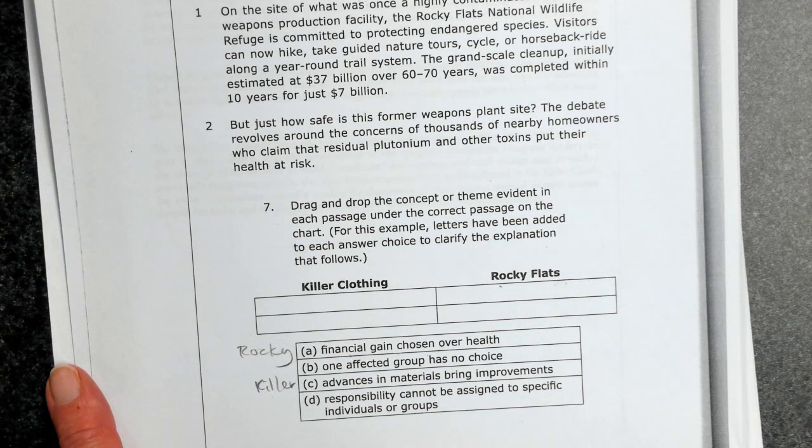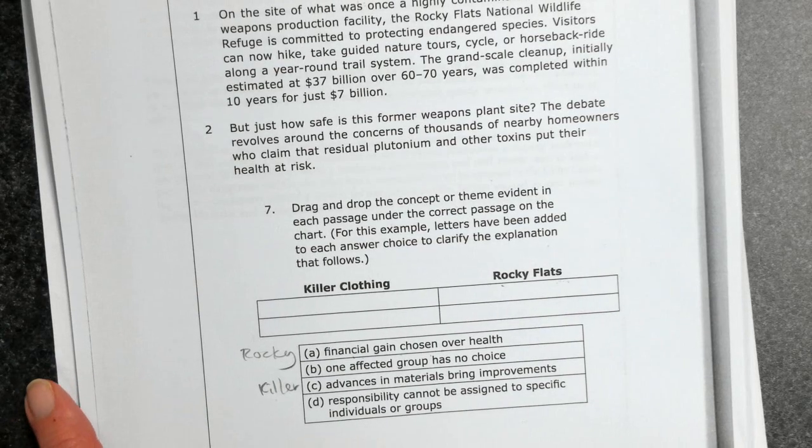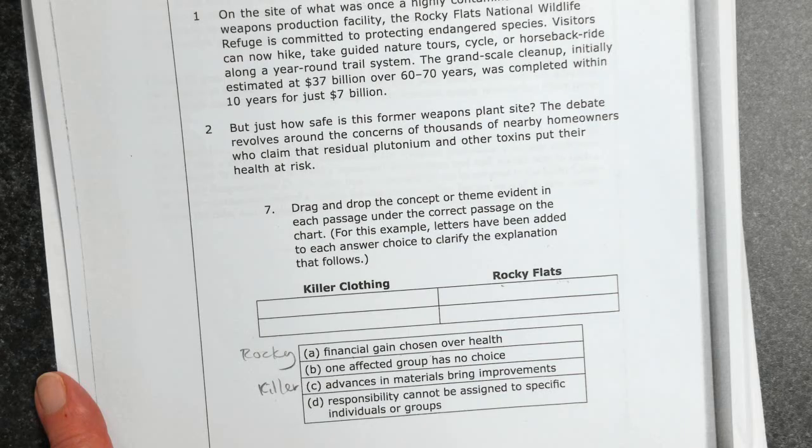One affected group has no choice. What do you think about that one? That's probably killer. It could be both, but I'm thinking more of killer because it's more the workers, back then and now. Yeah, they were more affected than the people who were buying it, and they didn't have a choice. They were pretty much on their last dime. That's one of our assumptions anyway, right? Yeah. But they had to work there, so they were more affected than everyone else, and they didn't have a choice. And although the homeowners are also affected, they can move.